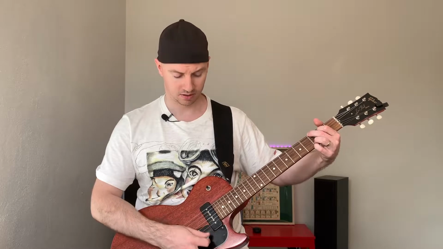So the embellishments that I was using there all occur around the 3rd fret on the top E and B strings. So with the G chord, that would be adding a 5th underneath the top G there.